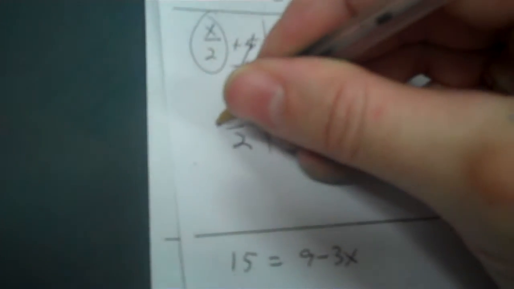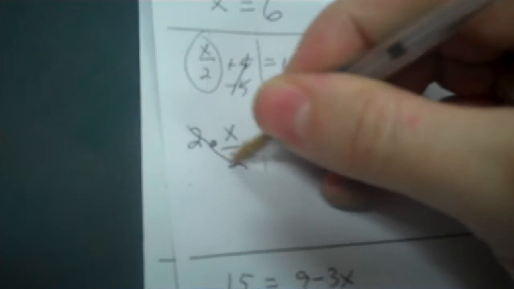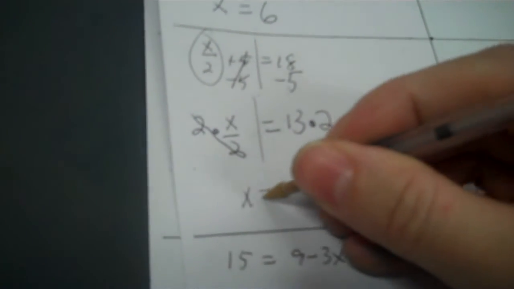Line up your equals, and you have x divided by 2, and then 18 minus 5 is 13. Now x is being divided by 2, so the opposite of divided by 2 is times 2. So 13 times 2 is 26. So x equals 26.